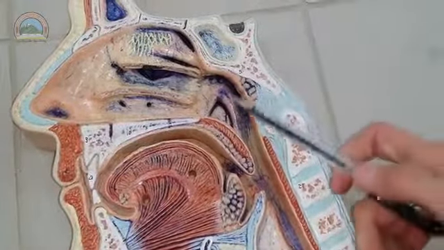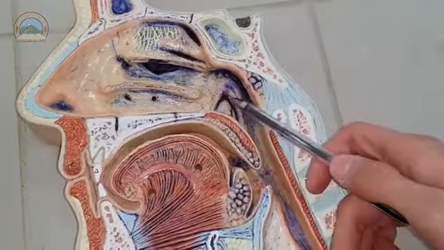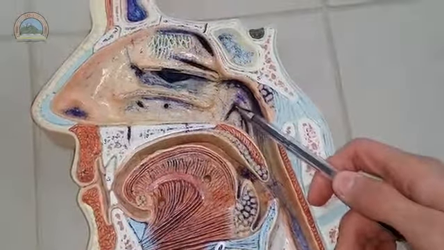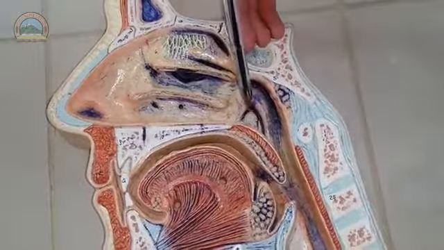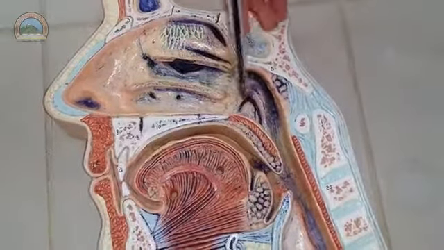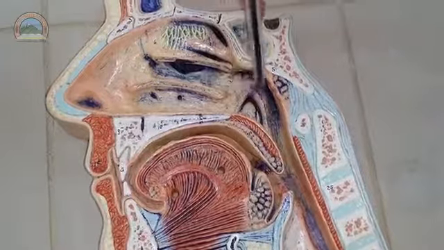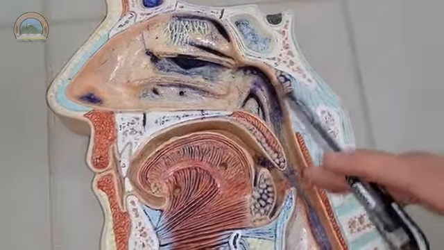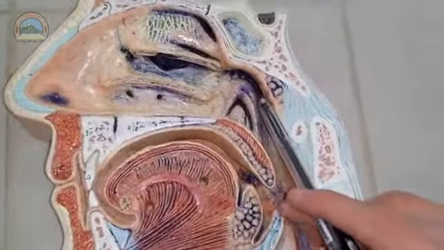Okay, we have some lymphoid tissue here. It's not shown. It's called the tubal tonsils. Maybe they must be related to here. Tubal tonsils. Behind it, we have the pharyngeal recess. This is the pharyngeal recess.